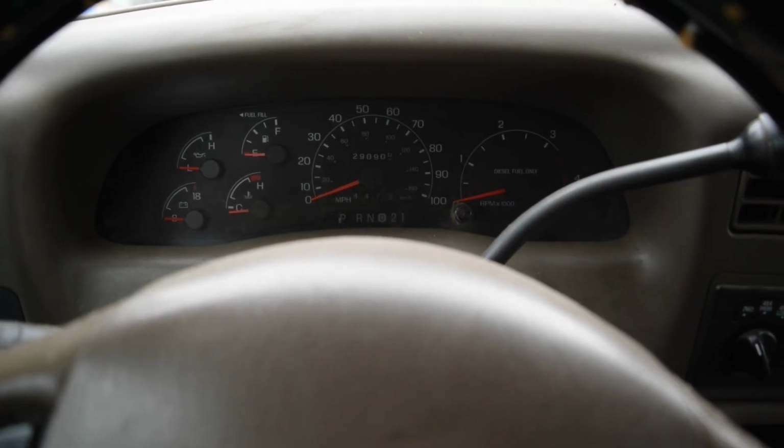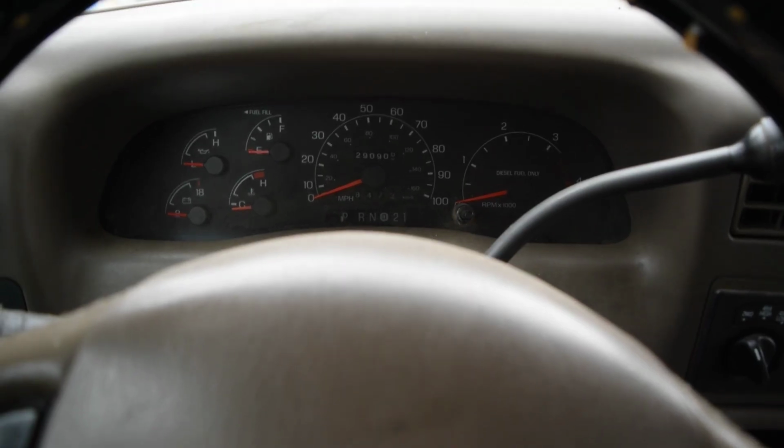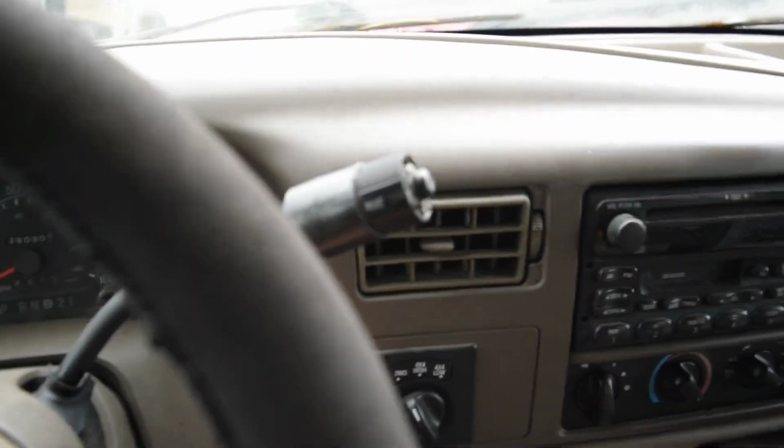And in the garage today we are going to try to diagnose and hopefully repair a 4R100 automatic transmission that I just installed in one of my Super Duty trucks. Let's take a look at what we're up against. So this is the truck that I put the transmission in, and let's fire it up real quick.